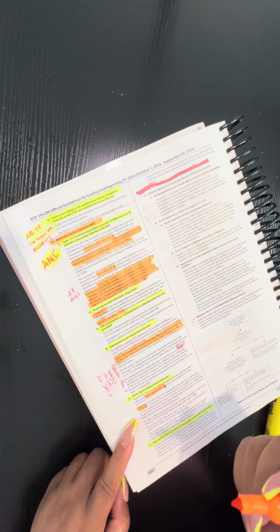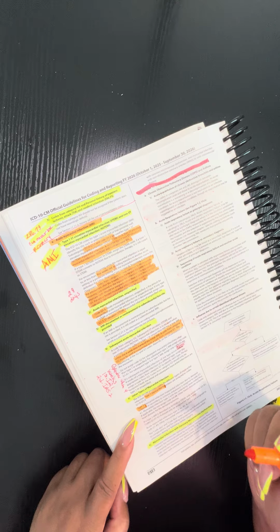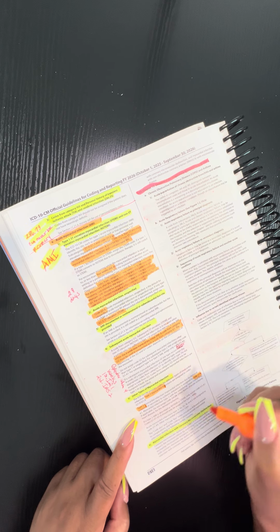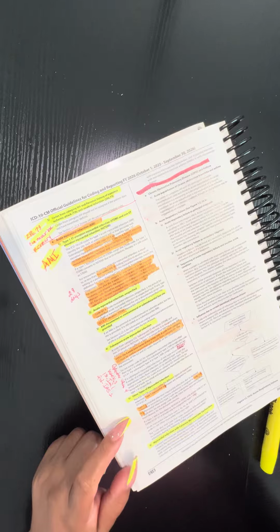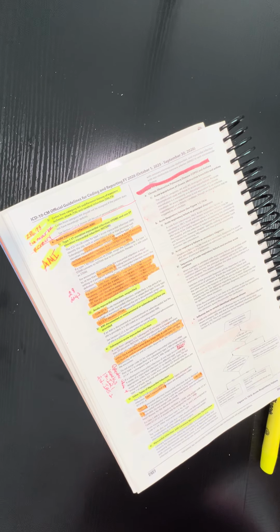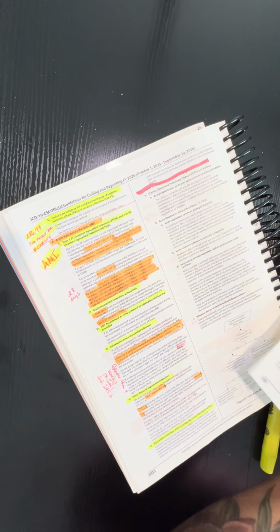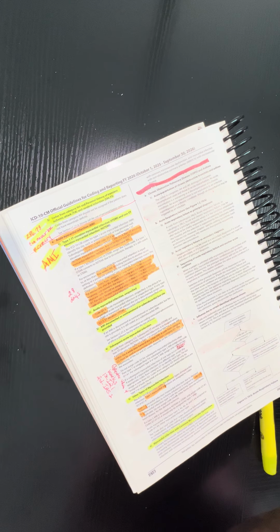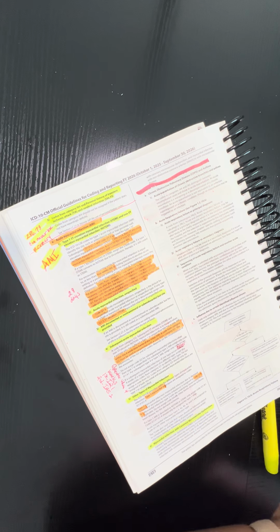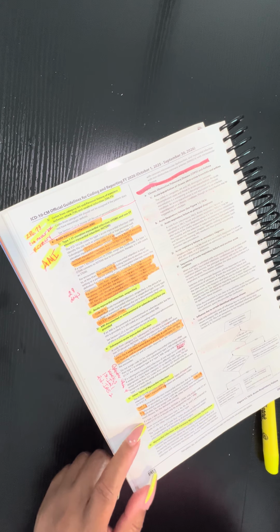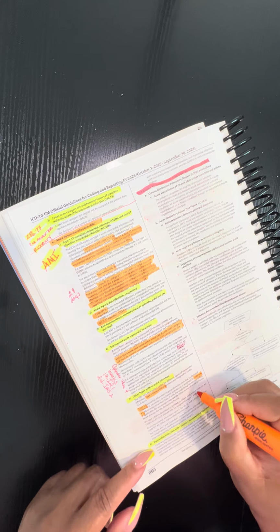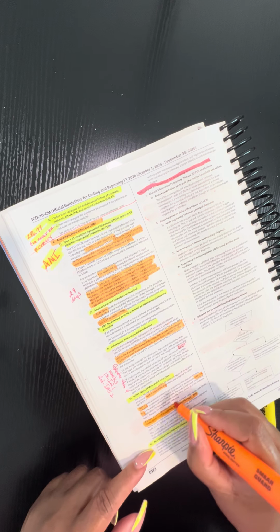And then I-21.A1 is right there. And then this paragraph here, let's highlight this entire line right here.